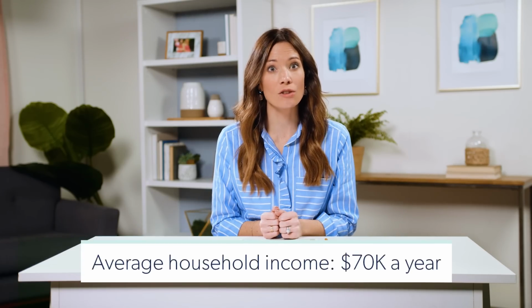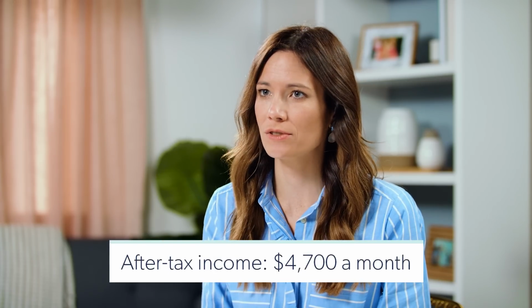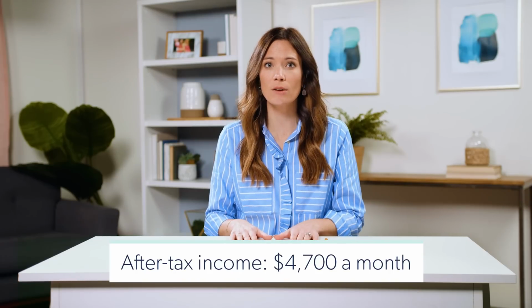All right, let's take a look at what a zero-based budget looks like in action. Let's say that you're making about $70,000 a year, which is the average household income in America. That means after taxes, you're bringing home $4,700. For this example, let's say that you're on baby step 3B, which means you have paid off all of your debt, you have a fully funded emergency fund, but you are saving for a down payment on a home.